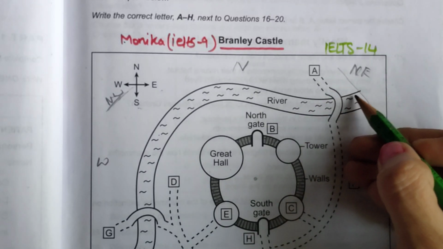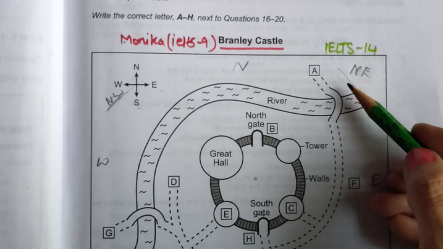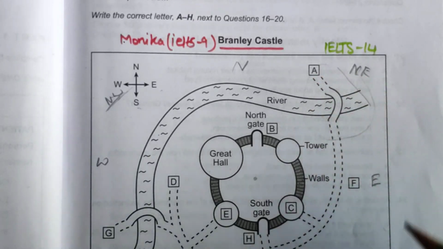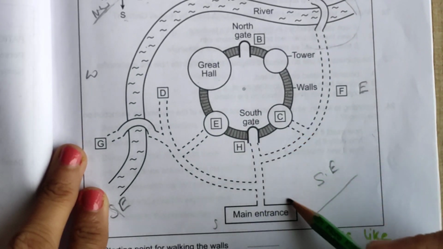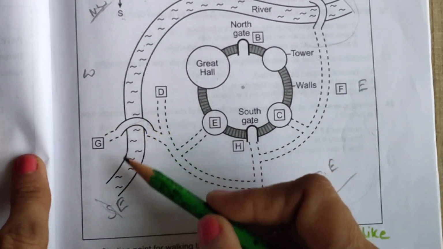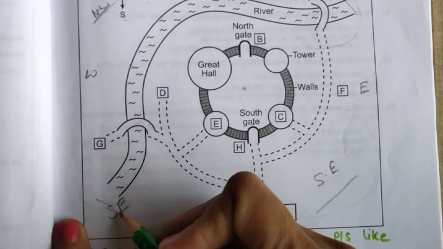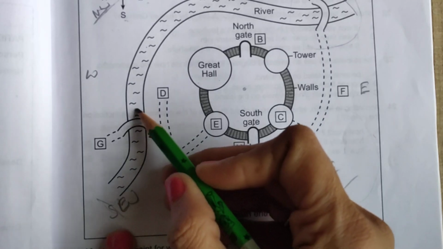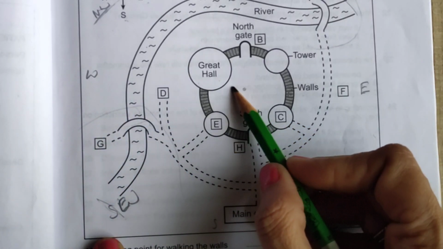Whenever the speaker says towards the northeast, this is the portion. Towards the southeast, this is the portion. Towards the south, this is southwest, sorry. So this is the direction, and this is the center.